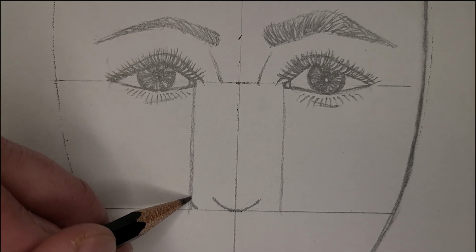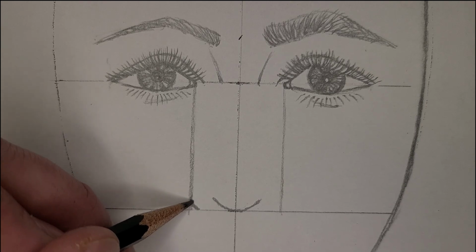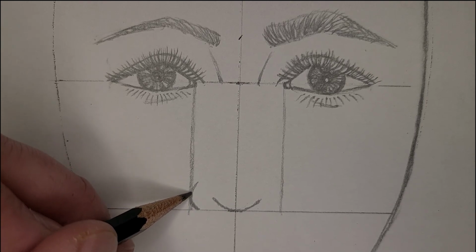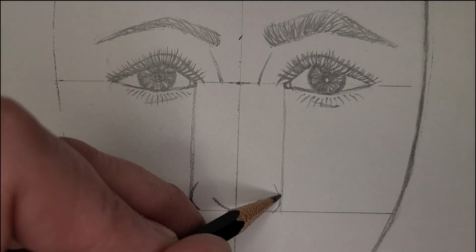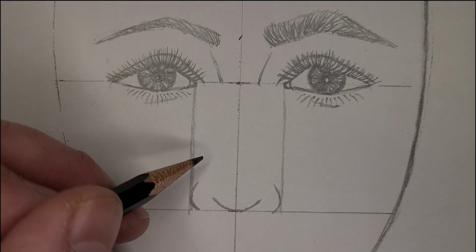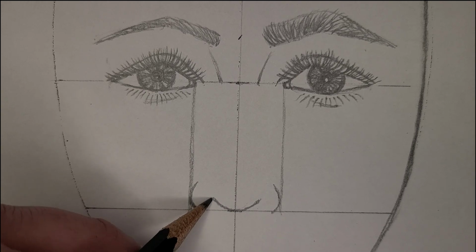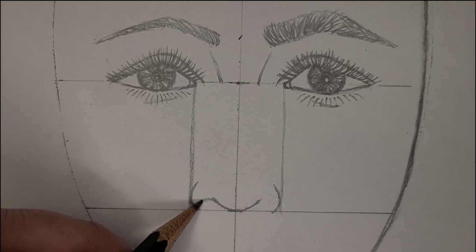So this is for the outside of your nostril. This first half is going to be a short line, and it's going to be a little bit longer on the upper half. Do the same thing on the other side. Try to make them look symmetrical. And then we will make this curve around and have a nostril hole attached.